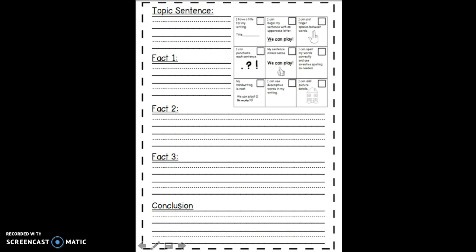You need two things for this activity. You need this paper and you need your expert writing fix-it-up checklist. Pause the video and get your materials.